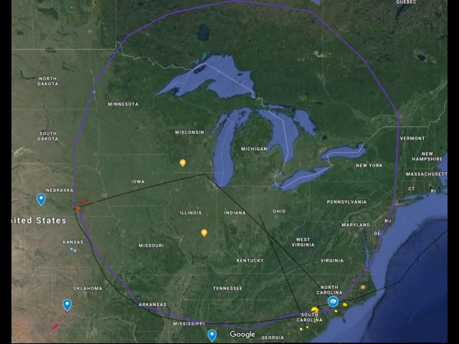So my idea was, well, if there's bays in South Carolina along the eastern seaboard, then there should be bays all around this circle here. So I went to look for them, and what I found was something I didn't expect.